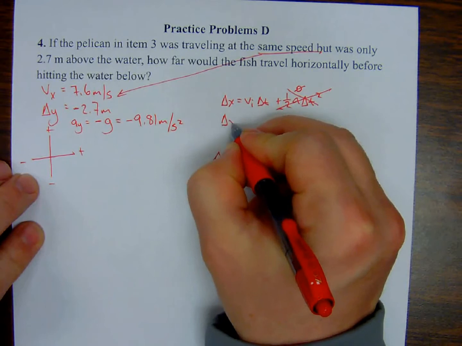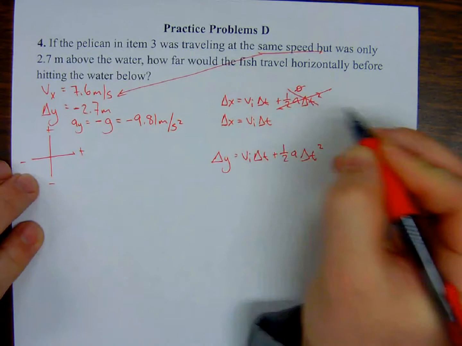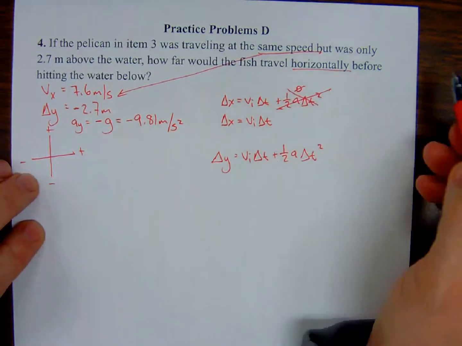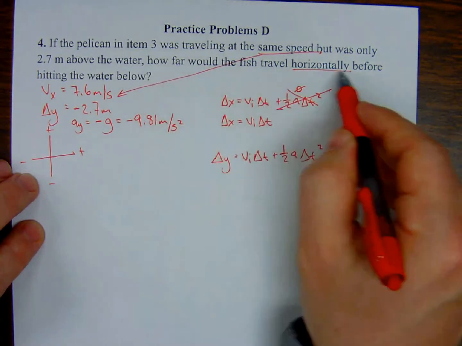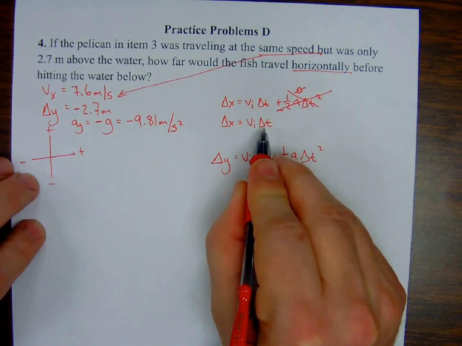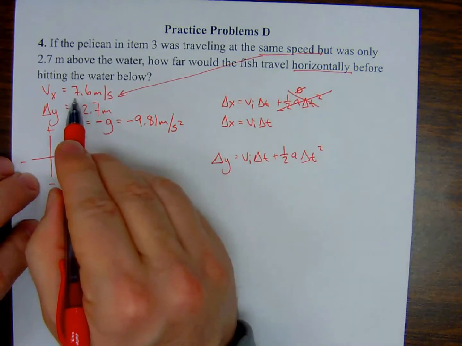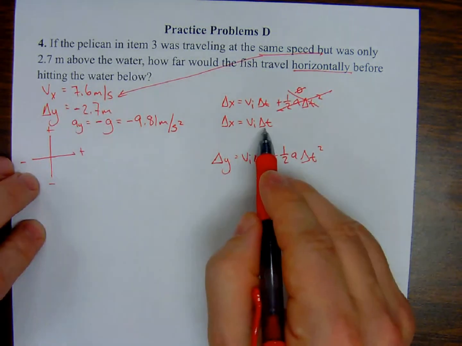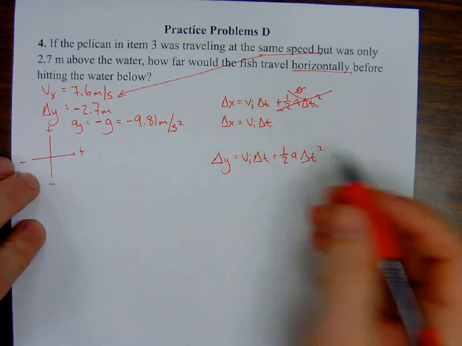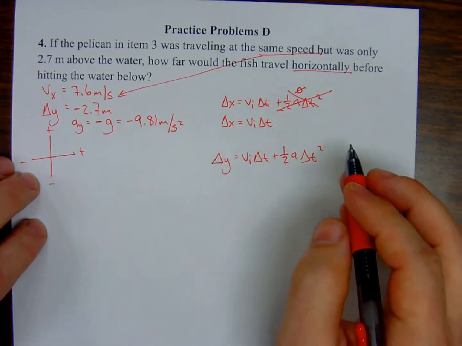Delta x, the displacement in the horizontal direction. How far would the fish travel horizontally? But here's the thing. I don't have a value for delta t. I have a value for this initial velocity, the 7.6 meters per second, but I do not have a value for the delta t. I'm going to use kind of the same trick, and it's not quite a trick, to get a value that I can substitute for this delta t. So this right there is the issue.